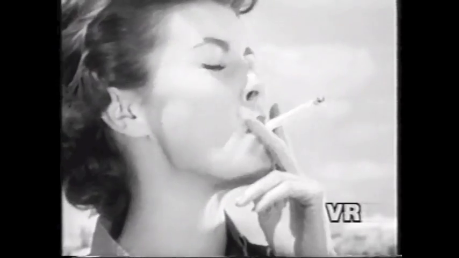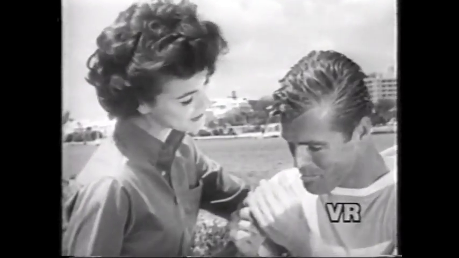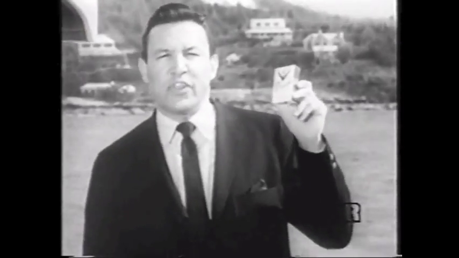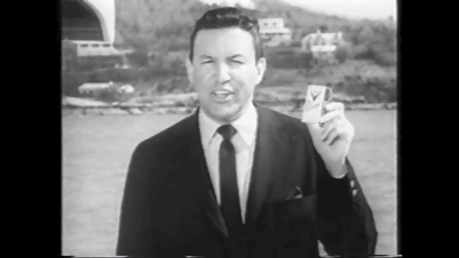Oh no, filter feedback can spoil the taste. Tobacco tastes best when the filter's recessed. Smoke Parliament. Parliament, with its famous hi-fi recessed filter.